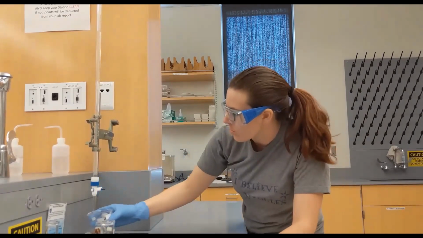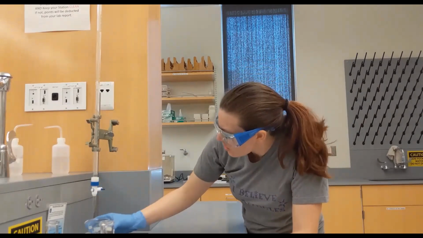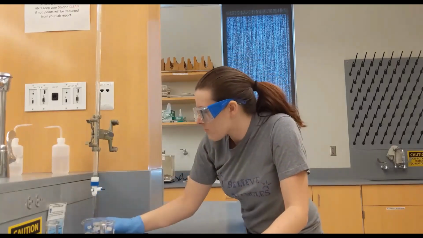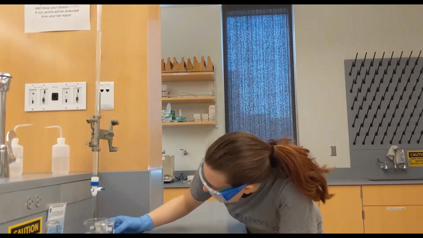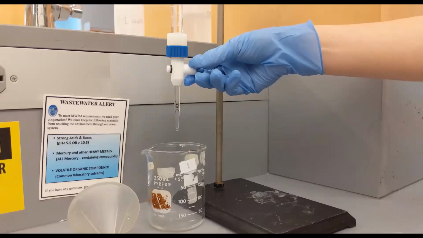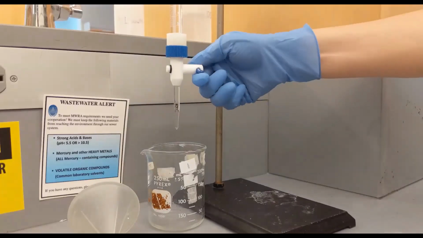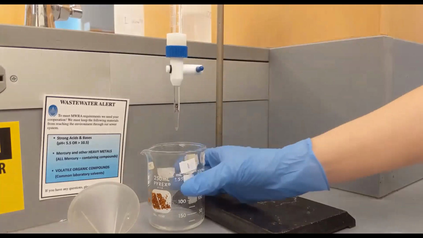We're going to check for air bubbles. Alright. So if there are any air bubbles stuck in our burette, we're going to give it a nice little flick while it's open. That will take care of those. And now we can go ahead and continue with our experiment.